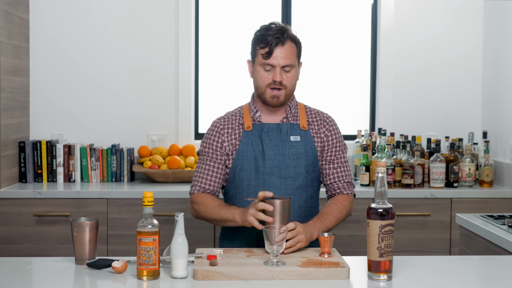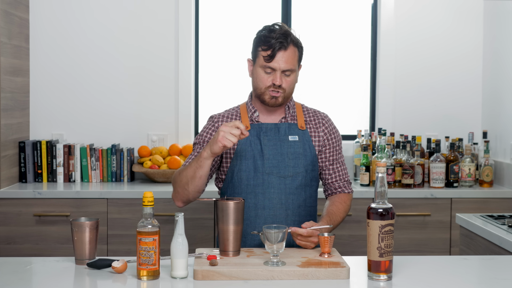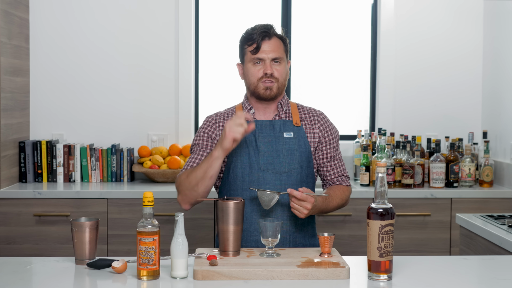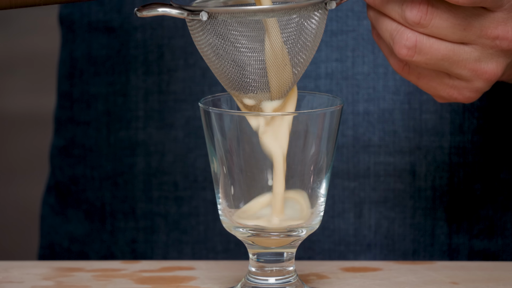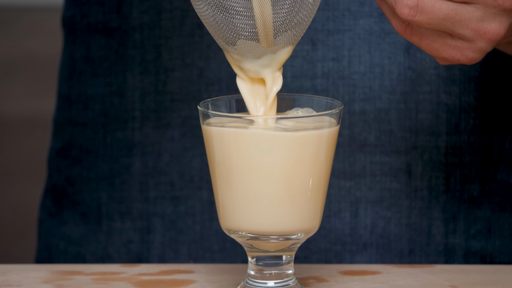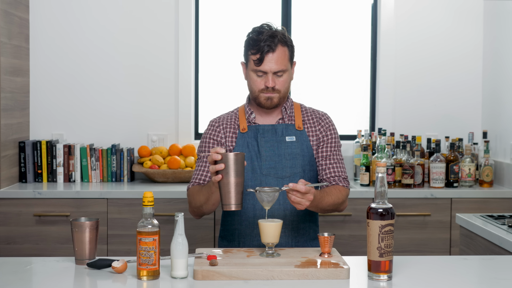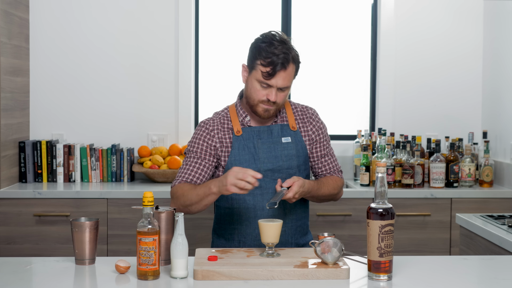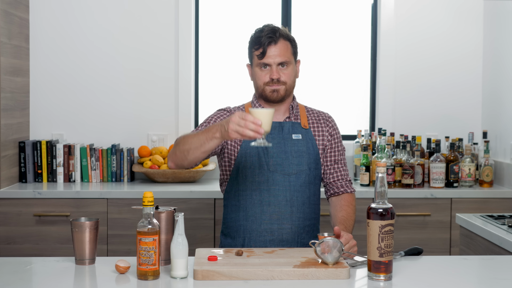And even though I didn't hear my ice break apart in there, I'm still gonna double strain it as a precaution because you don't wanna have little shards of ice in your drink. If you have little shards of ice in your drink, it's gonna kind of kill the foam. And since we used a full egg, the proteins inside the yolk actually inhibit the foam production, so you don't get as great foam as you would, let's say, with just egg white. And then we're just gonna finish it off with a little nutmeg. And there it is, the Brandy Flip.